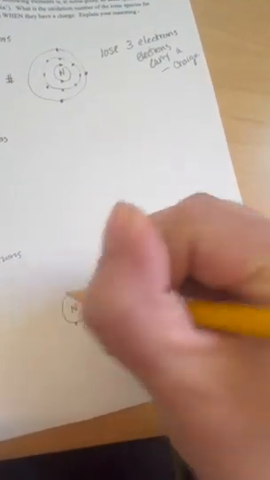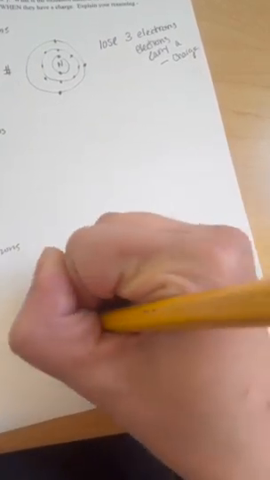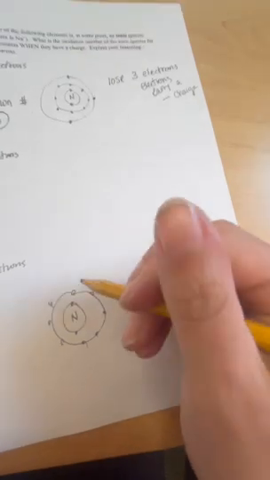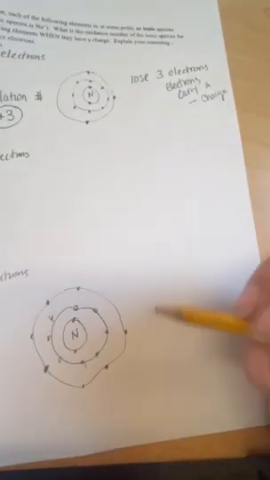We'll say our nucleus is here. We have our first ring with 2, and our second ring with 8. So that's 10, and our next one has 7. So we have 7 here.